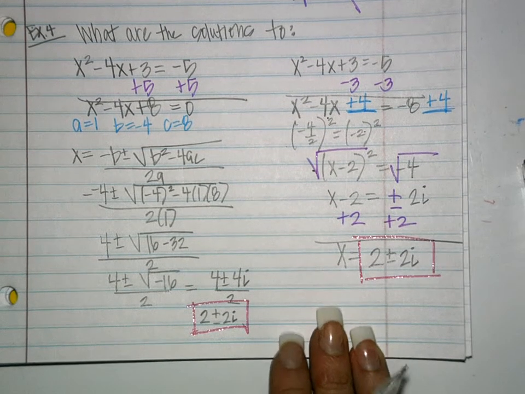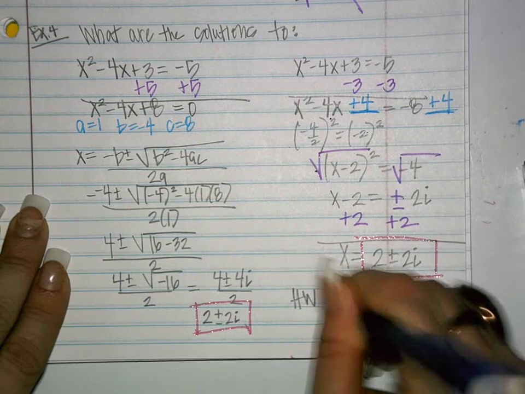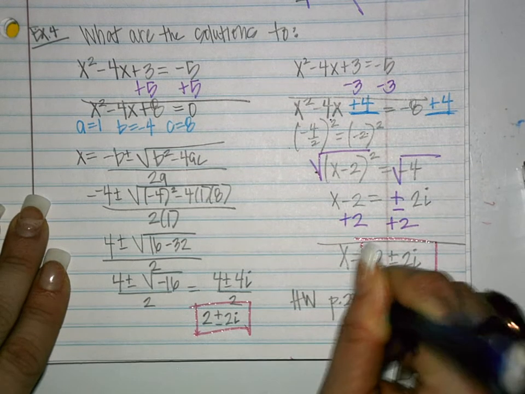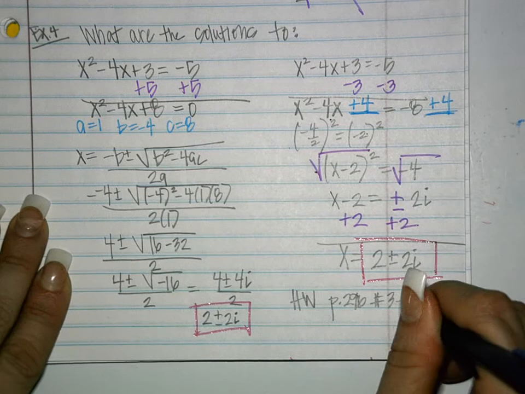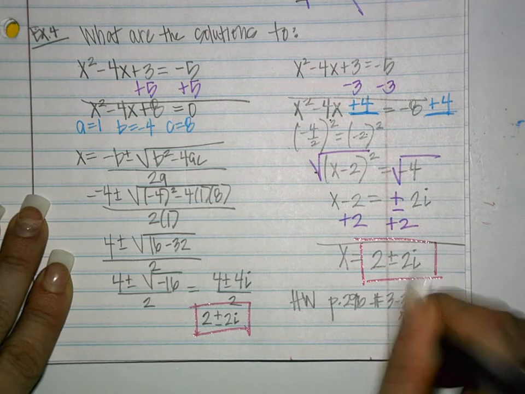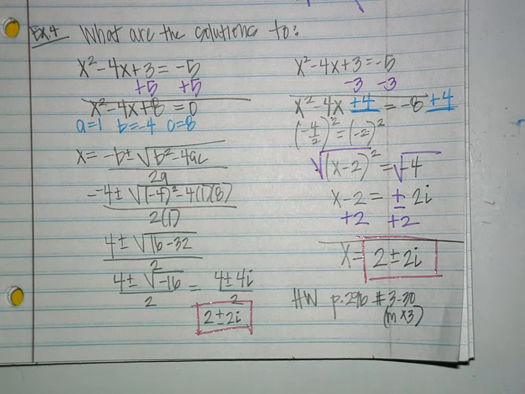Homework for today is you're going to be working on page 296. You're doing numbers 3 through 30, multiples of 3. So that means count by threes, like 3, 6, 9, 12, 15, keep counting by threes until you get to 30. So you really only have 10 problems tonight.